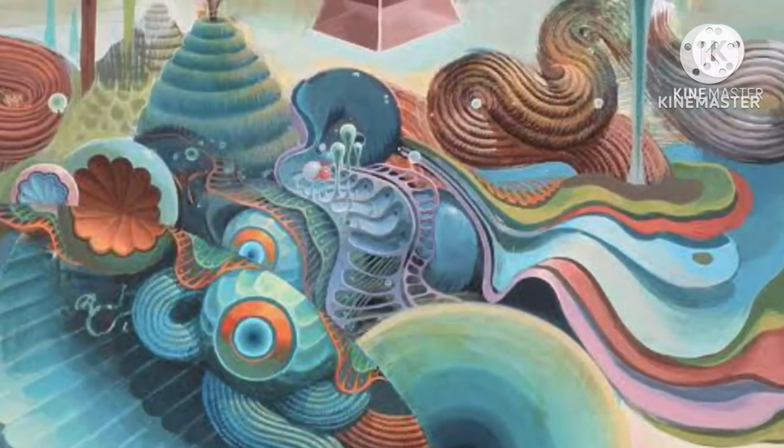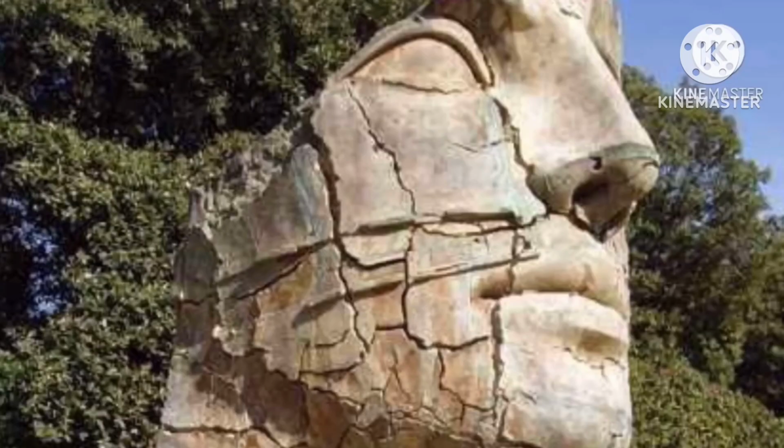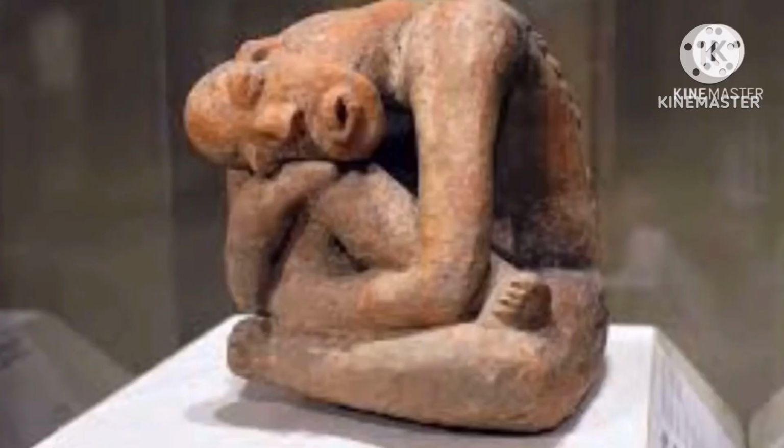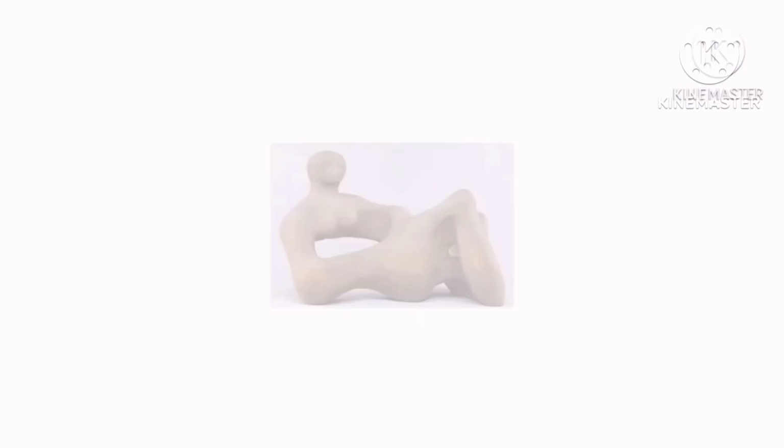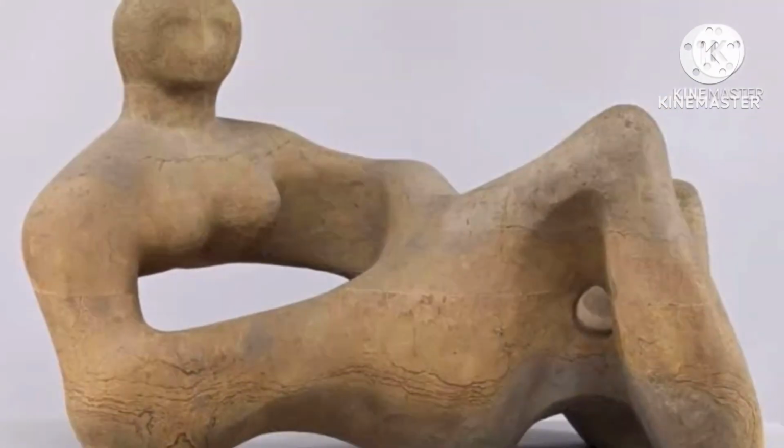Forms can be created in an actual or implied way. In the actual way, some freestanding sculptures take three-dimensional space so they can be viewed from any angle. And for the implied way, some other sculpture consists of sculptural three-dimensional elements attached to a solid background.